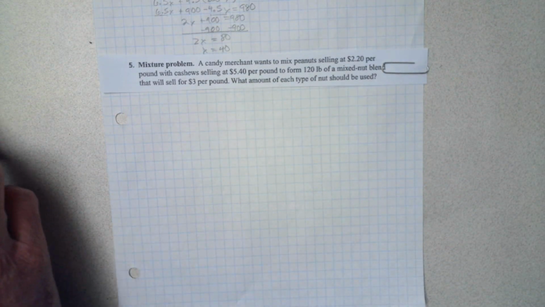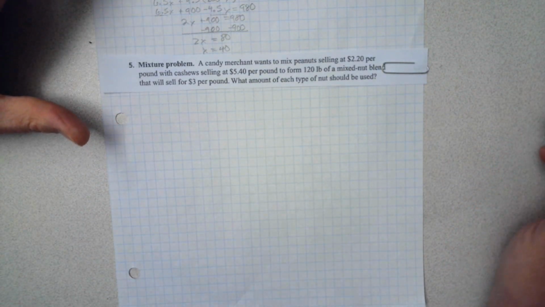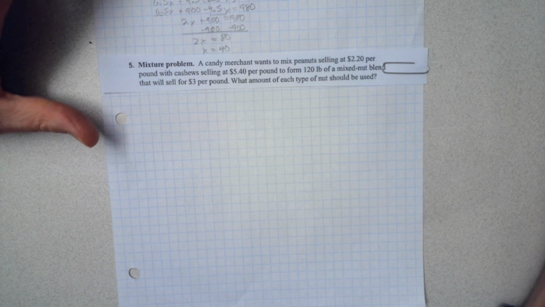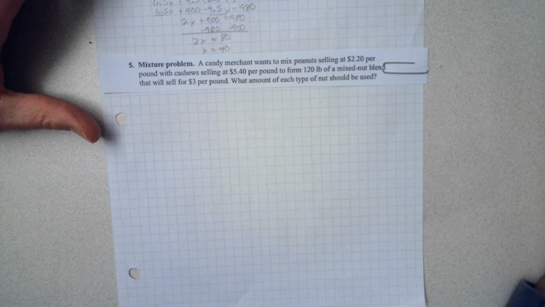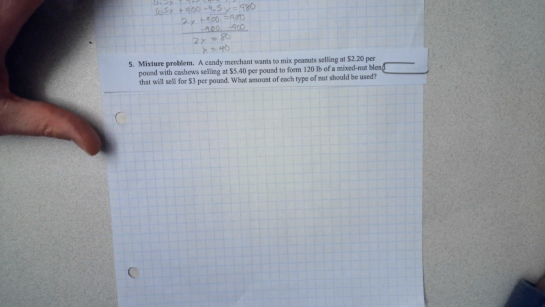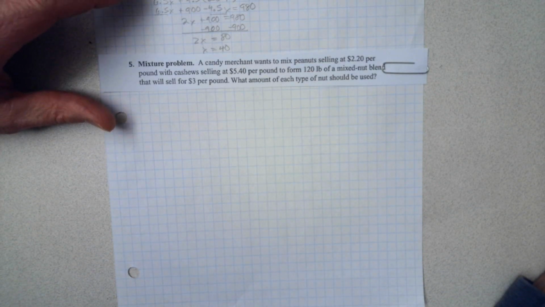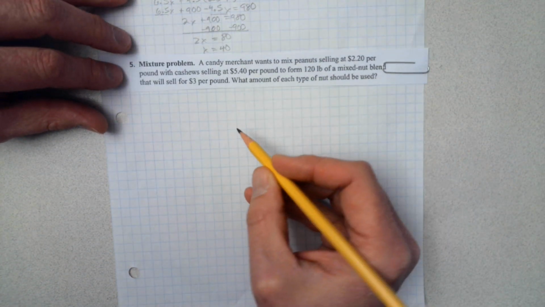All right, now we'll try one of the mixture problems. It says a candy merchant wants to mix peanuts selling at $2.20 a pound with cashews that sell at $5.40 a pound to form 120 pounds of a mixed nut blend that will sell for $3 a pound. What is the amount of each type of nut that should be used?